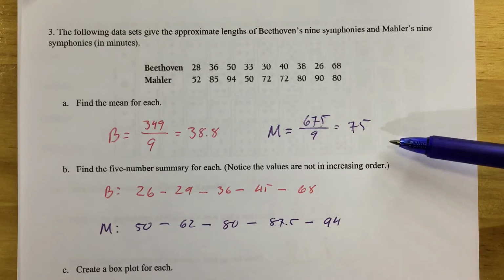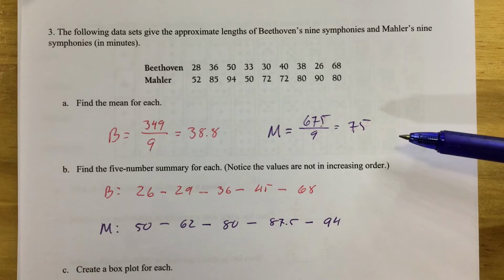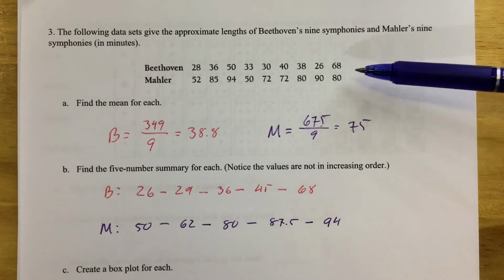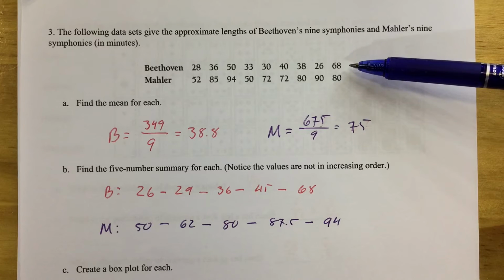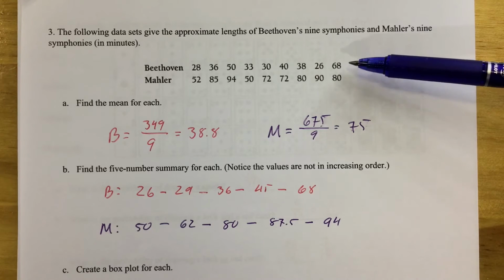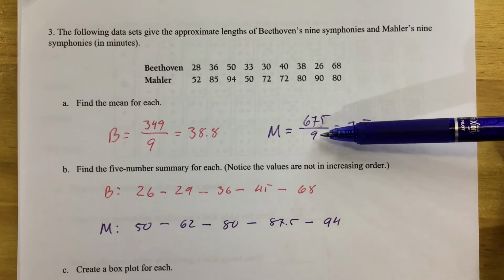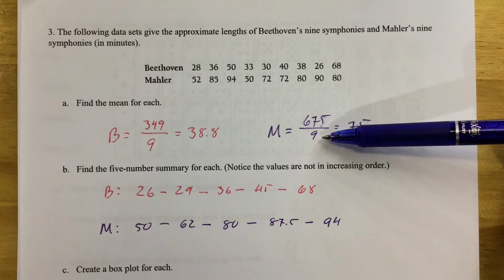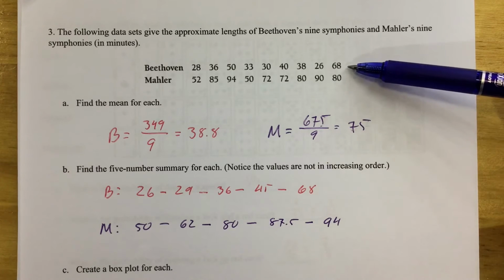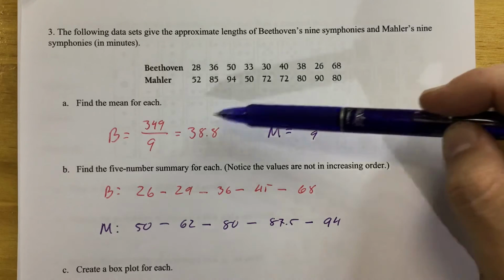All right, so first off, the mean. We should all know how to do this, but you basically just add up all the numbers in that data set, and then you divide by the number of items that you have there, and both of these have a total of 9 symphonies, so that's the value you divide by. When you go through these, make sure that you add them up a couple of times, and you add them in a couple of different orders so that you can guarantee you're getting the right number.